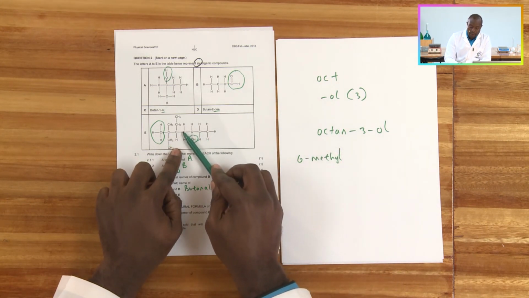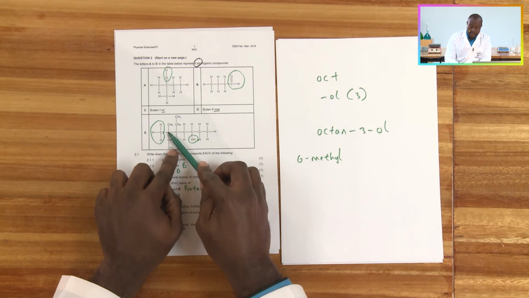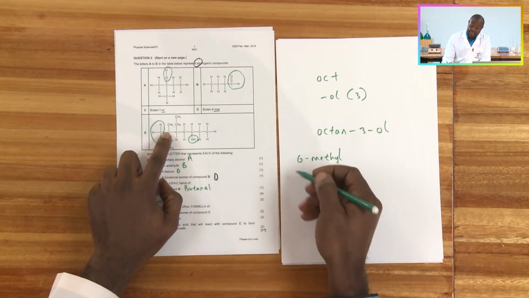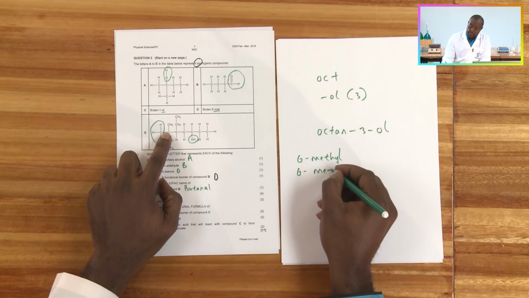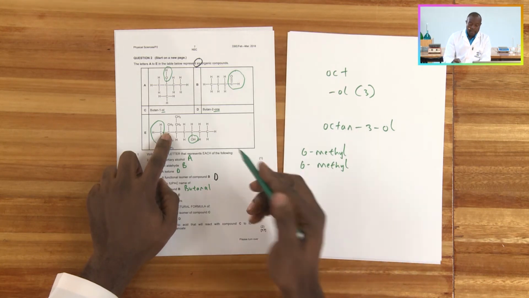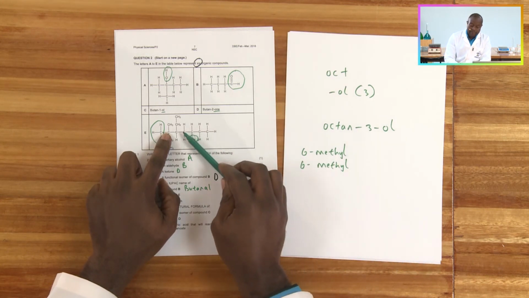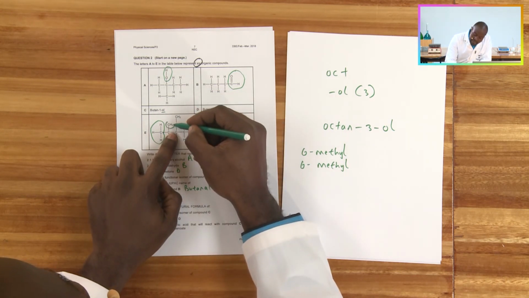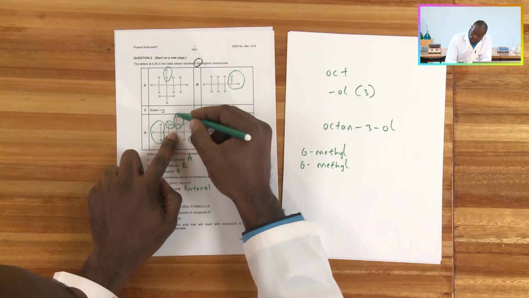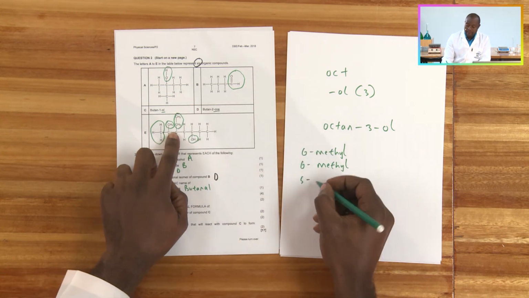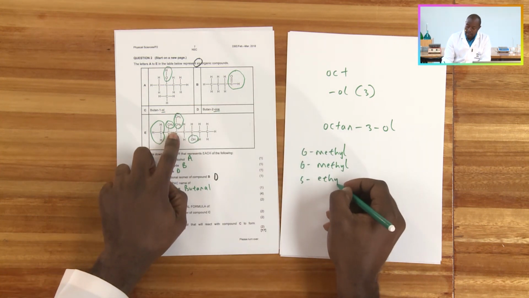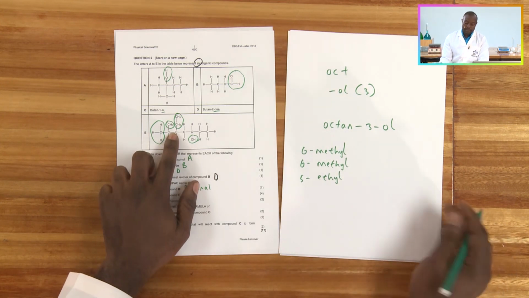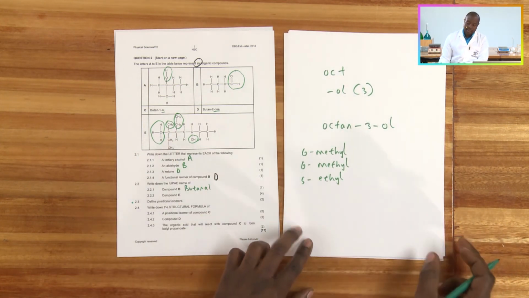1, 2, 3, 4, 5, 6. On position 6, we also have another methyl group. Then on position 1, 2, 3, 4, 5, we have N. So that's the other methyl group. On position 5, we have an ethyl group.